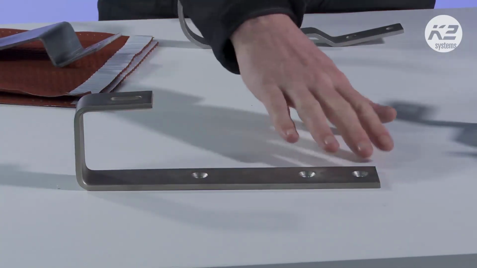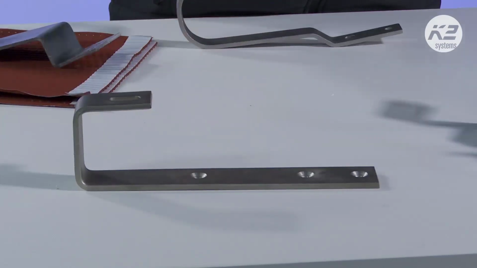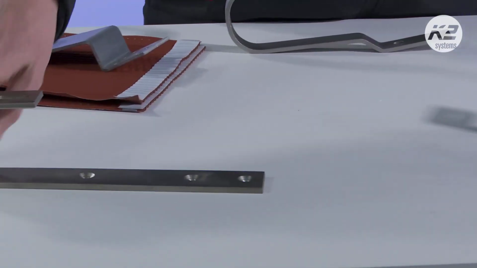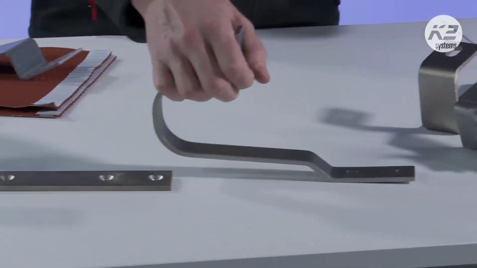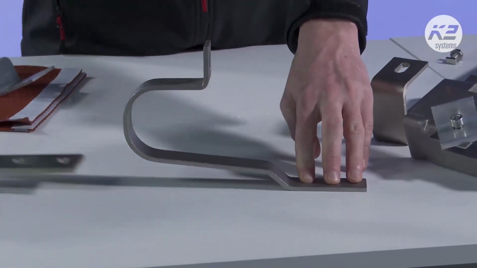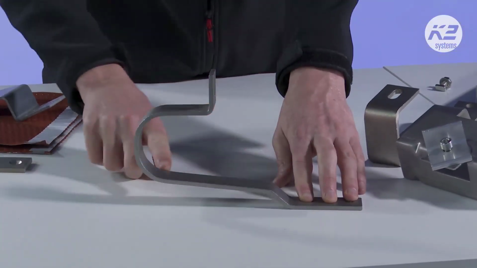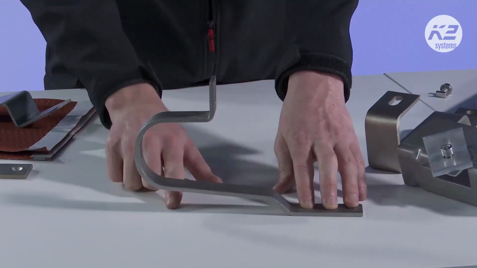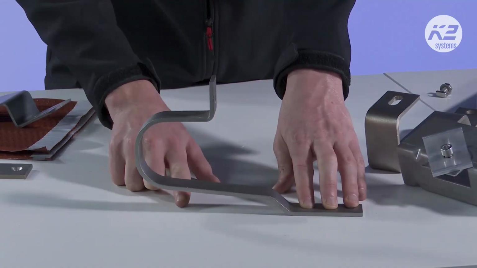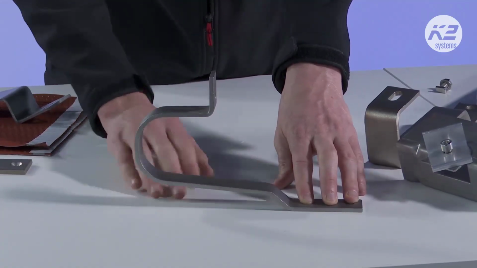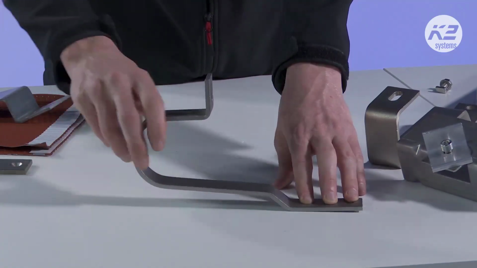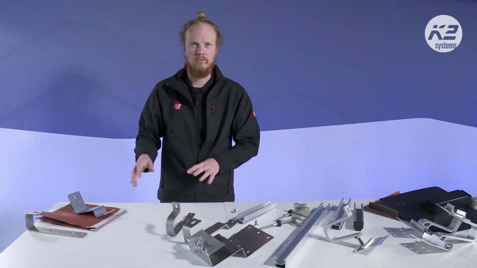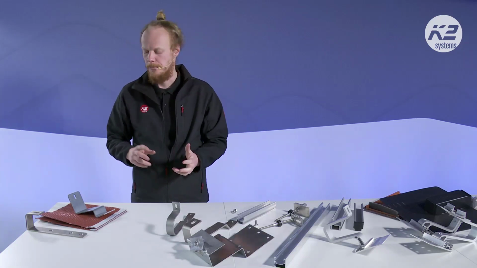Here you notice there's no change in this direction, so it is just going to sit effectively flat, whereas some of the other tile hooks that we have, even though it's minimal, have a little bit of a bend in here, which gives this distance between the underneath tile and ensures that all of the force is on here. So these are the three roof hook options that we have.